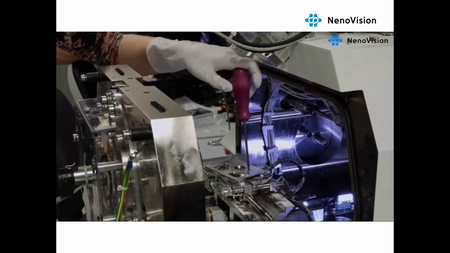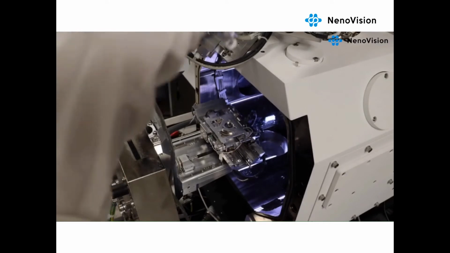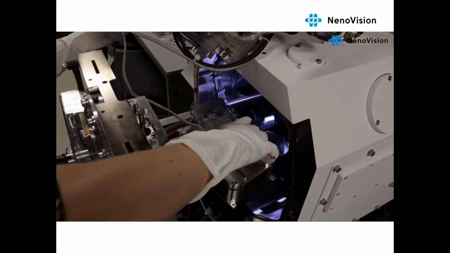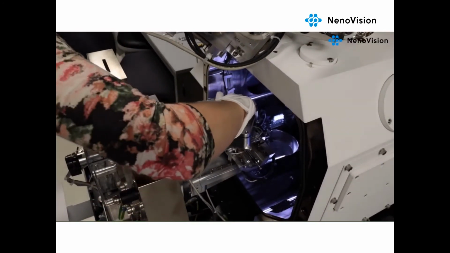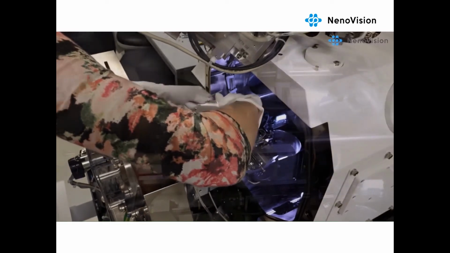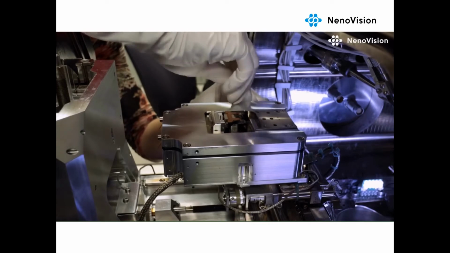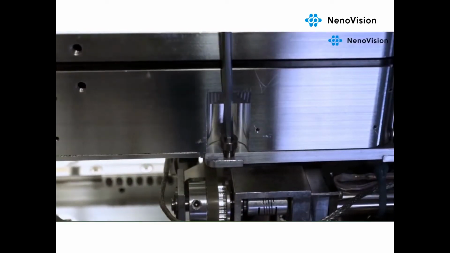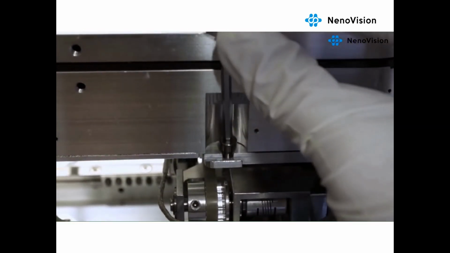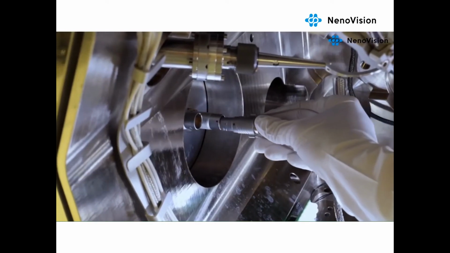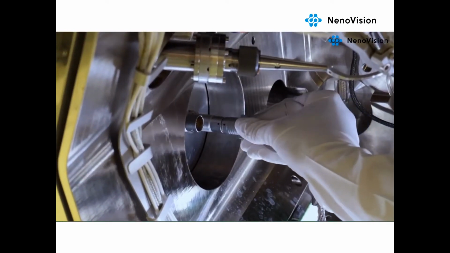We rotate the stage to the proper position, and then we fix the LiteScope with 3 screws to the adapter. Finally, we connect the LiteScope cables into the feed-throughs leading to NanoBox.